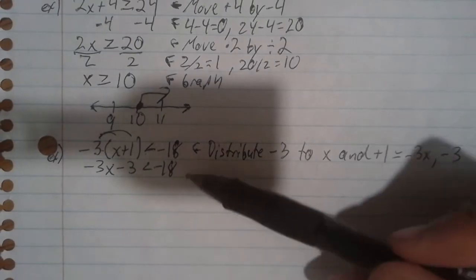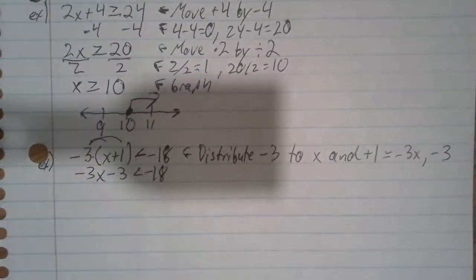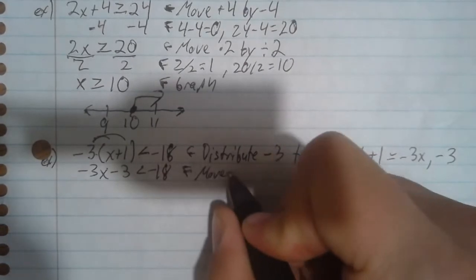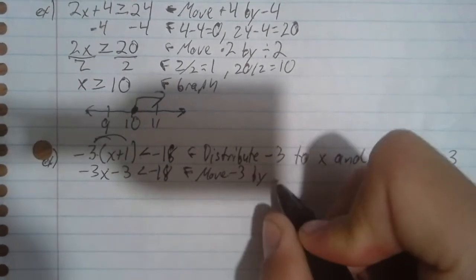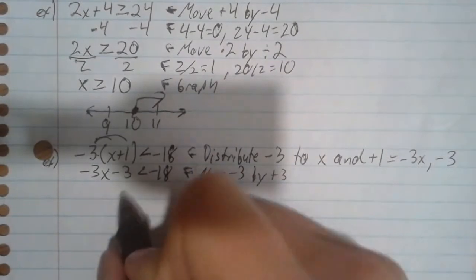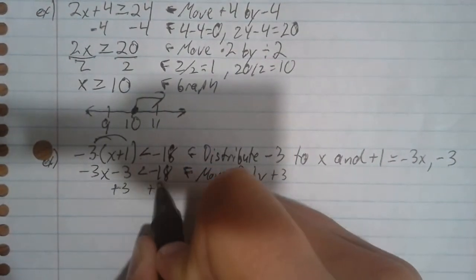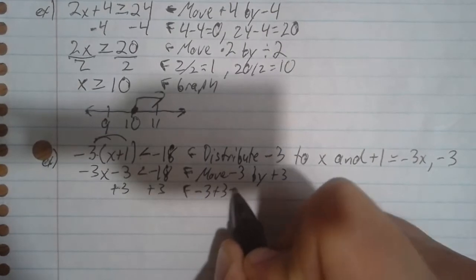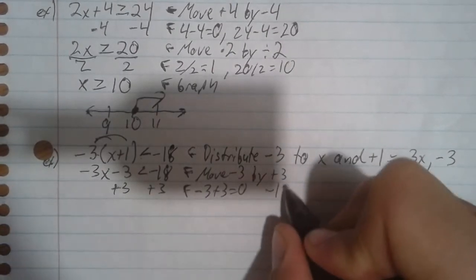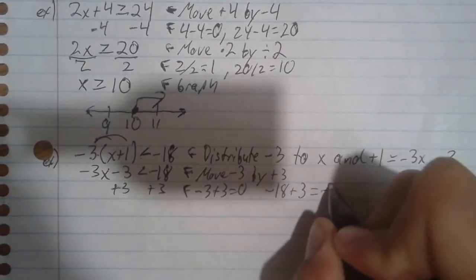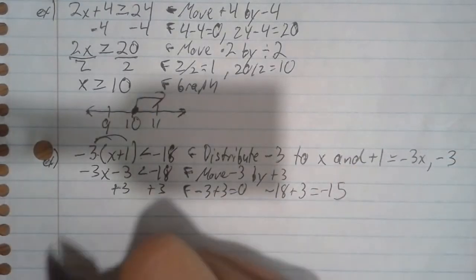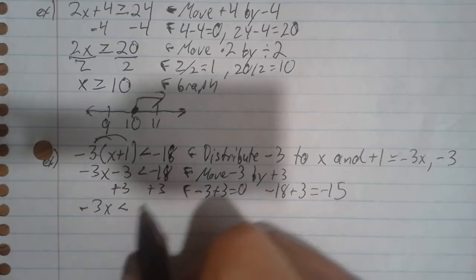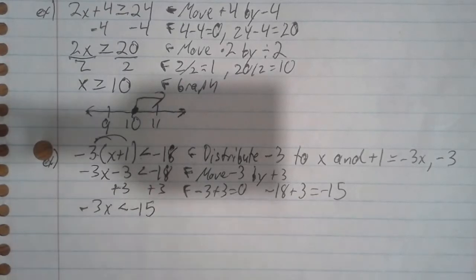Now it just becomes what we did up here. We're going to move the number not with x. So we move negative 3 by adding 3. So plus 3, plus 3. Negative 3 plus 3 gives us 0. Negative 18 plus 3 gives us negative 15. So we get negative 3x is less than negative 15.